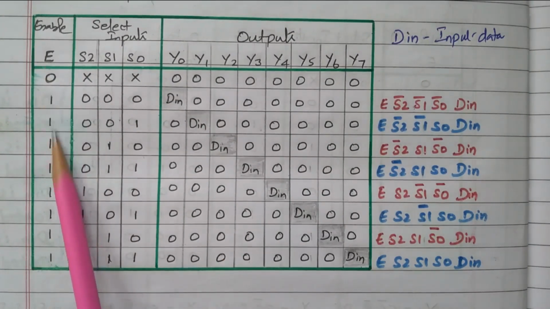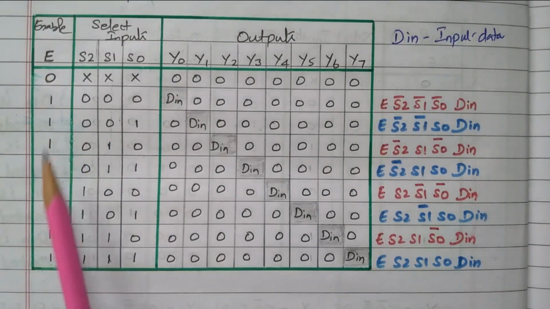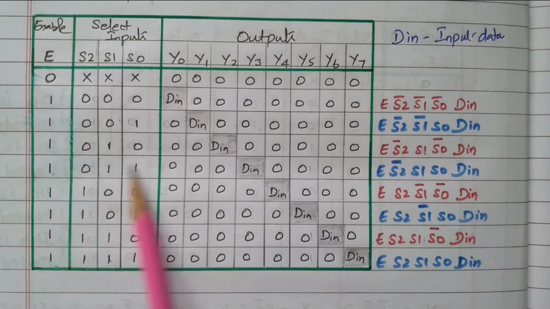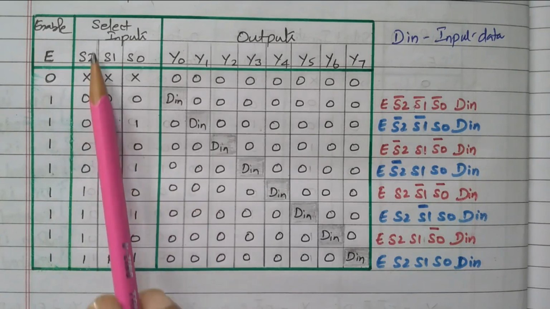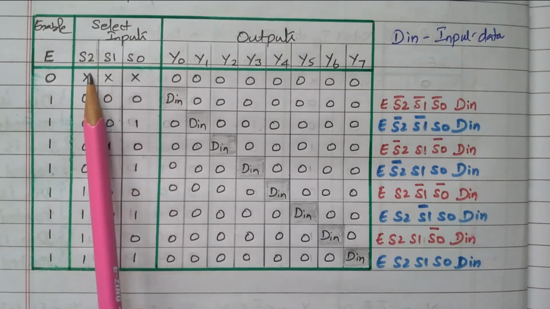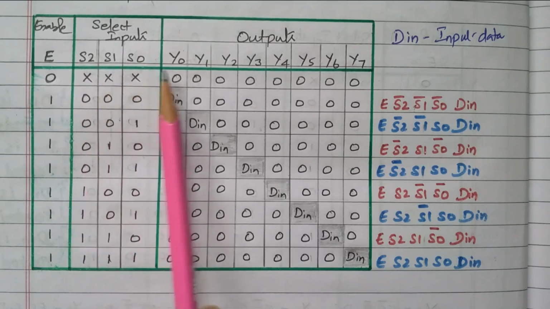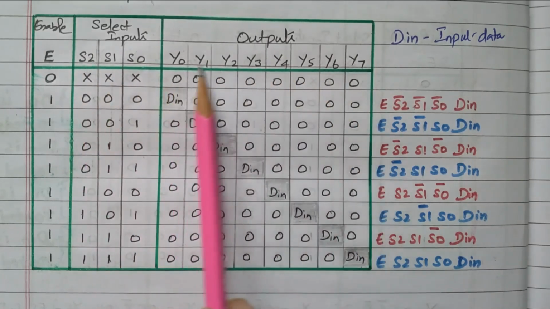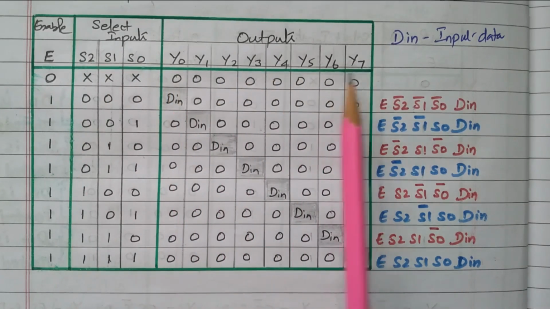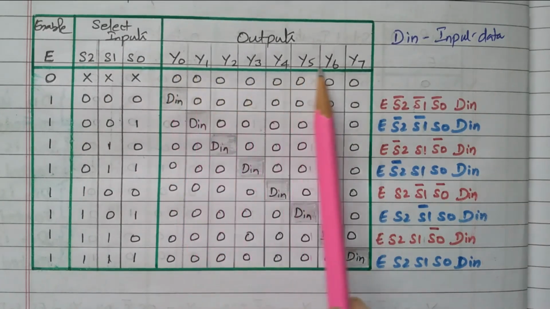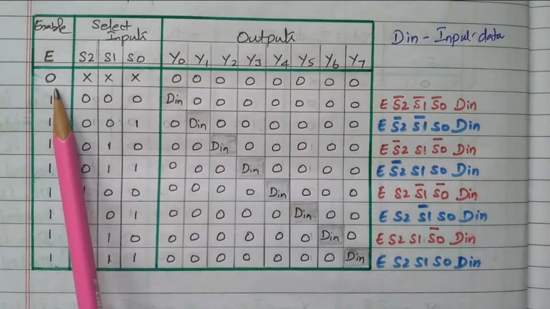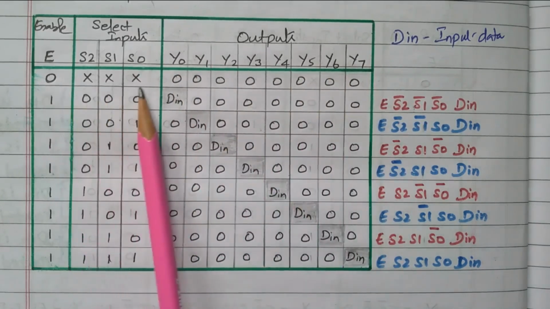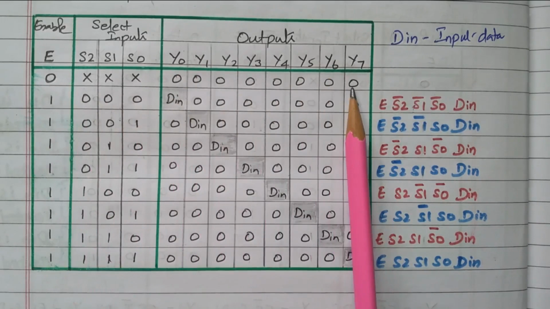So this is the enable input. If the enable is 1, then only the circuit will be activated. If enable is 0, the circuit will be deactivated. Then the selection lines, we already discussed there are 3 selection lines, S0, S1 and S2, right. Then this is the output, 8 different outputs, 2 to the power 3, Y0, Y1, Y2 up to Y7, right. If the enable is 0, whatever may be the selection line, the output will be 0. So the circuit is not activated.